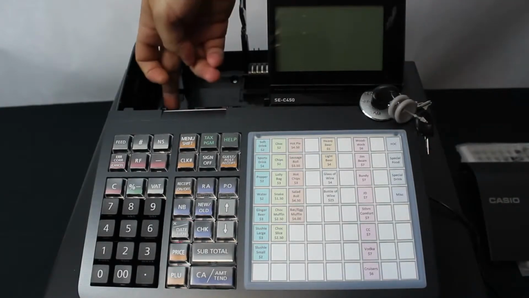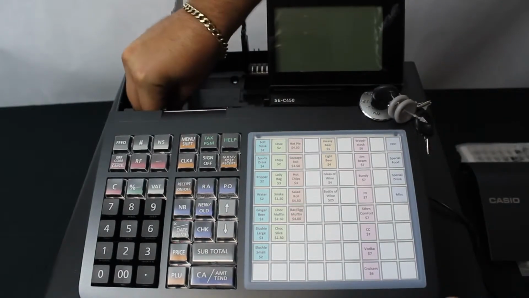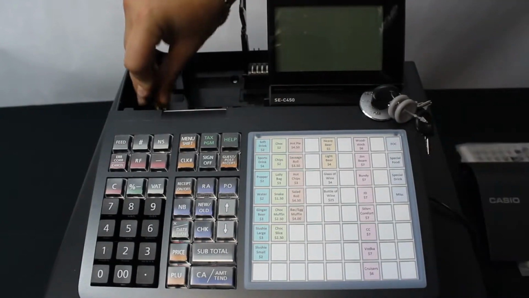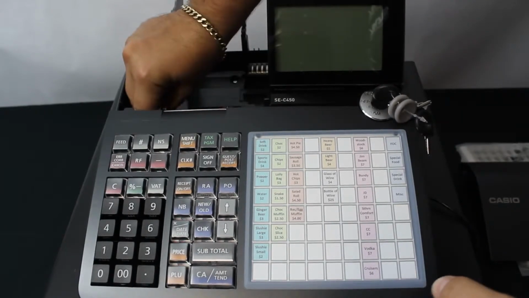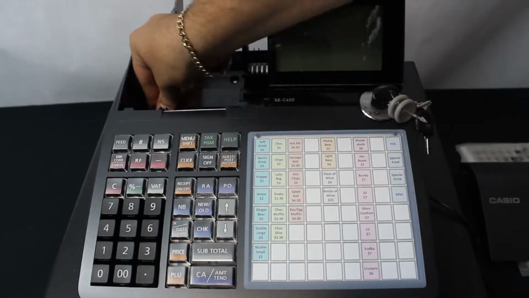The first thing we need to do is take out the battery cover and put two batteries in place there. They aren't included, you will need to purchase these. So we'll just pop those in here. Put the cover back on.